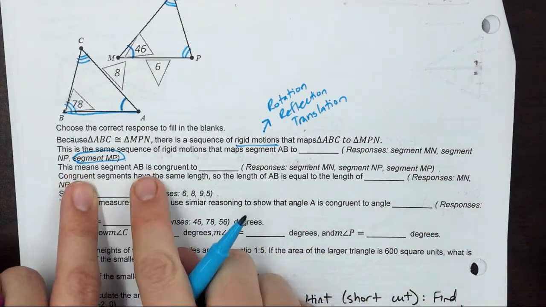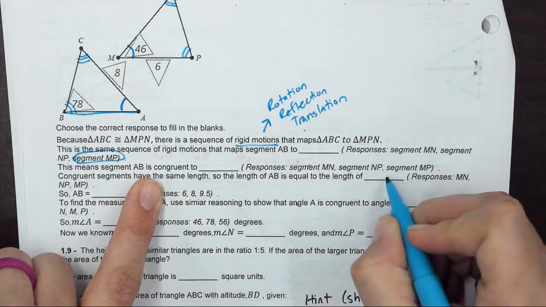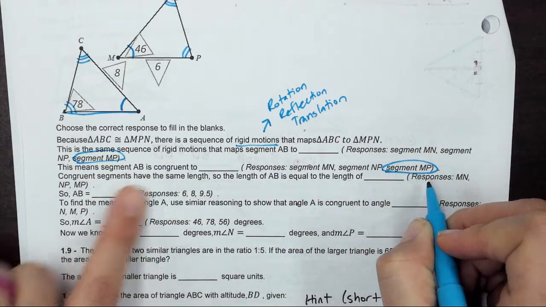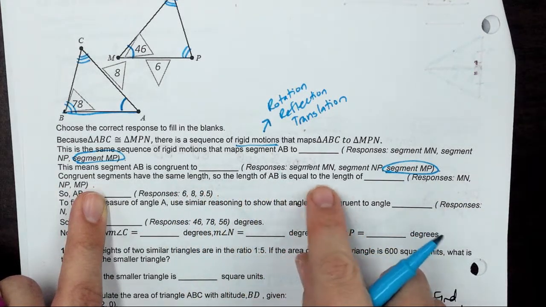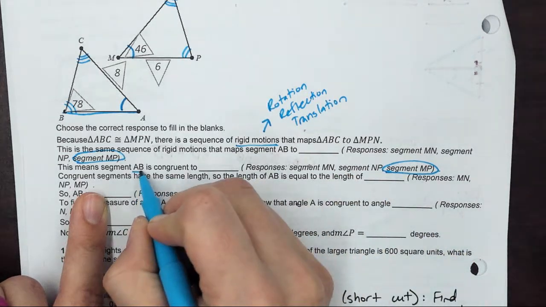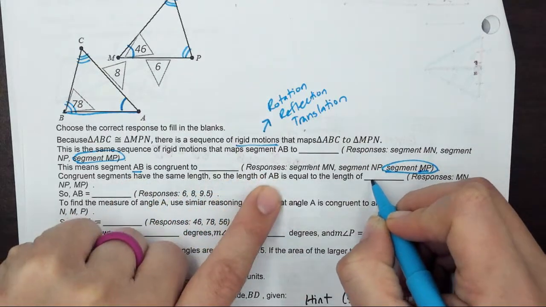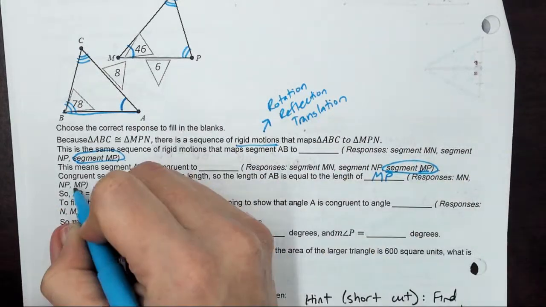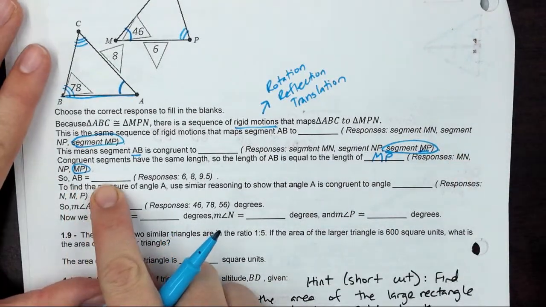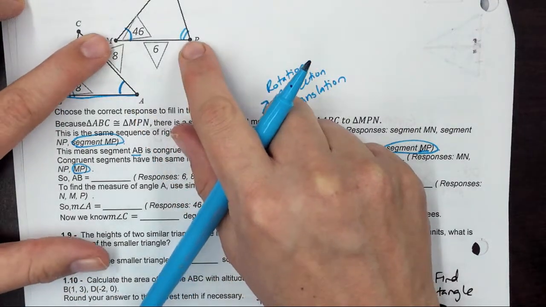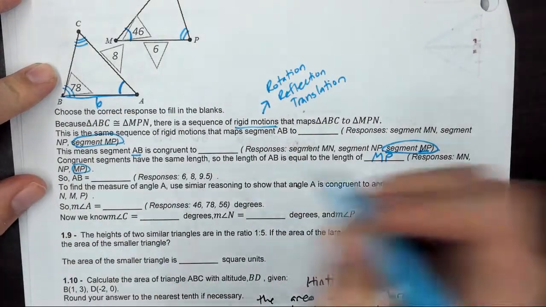Next sentence. This means segment AB is congruent to, same thing, segment NP. Congruent segments have the same length. So the length of AB is equal to the length of, and they are being very redundant here, AB, NP. So AB is equal to how long? Well, AB is here, NP is here, they're the same length. So if NP is 6, so is AB, 6.